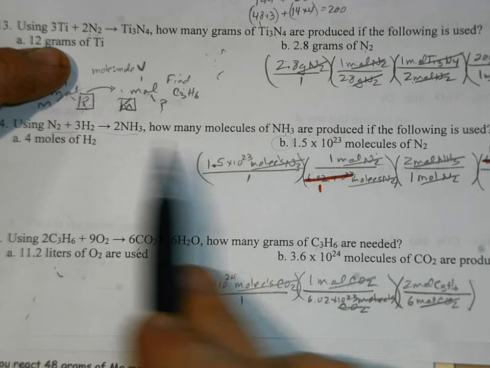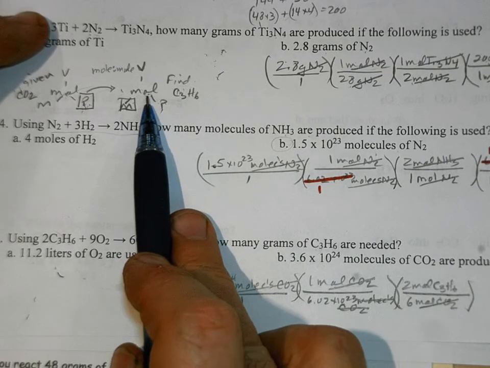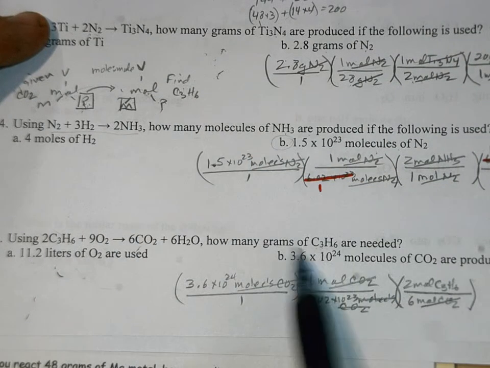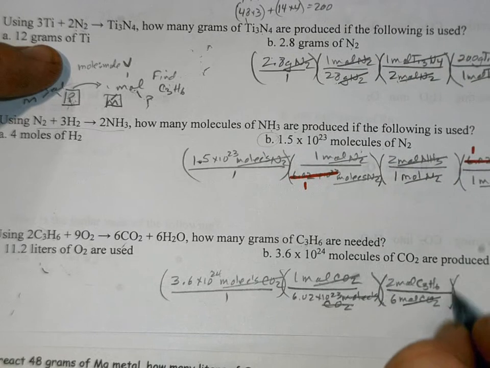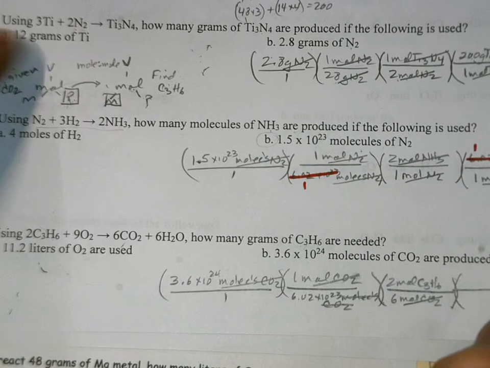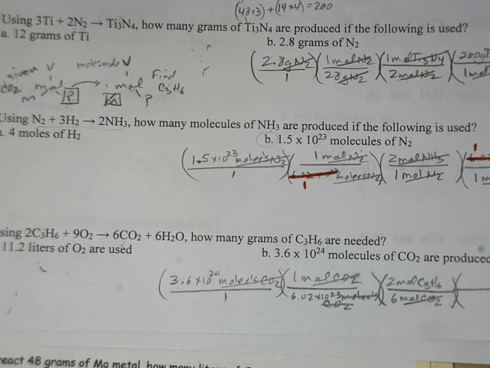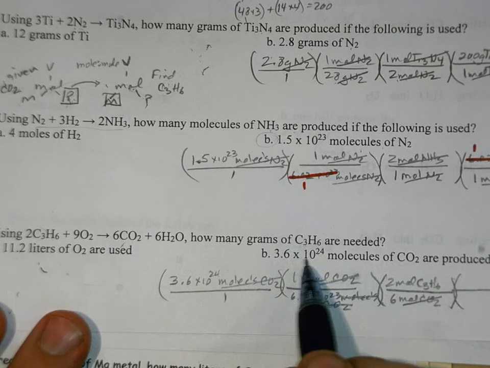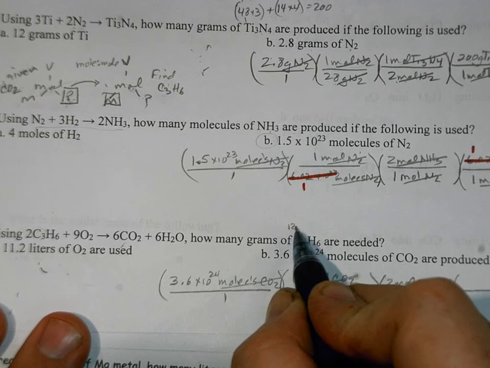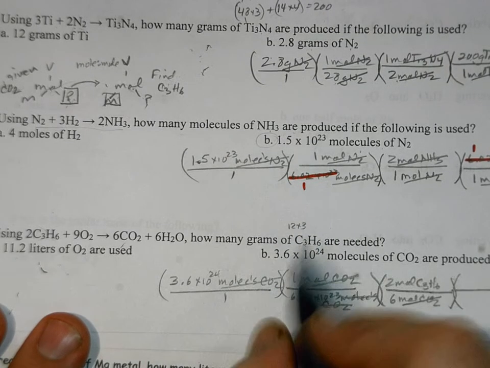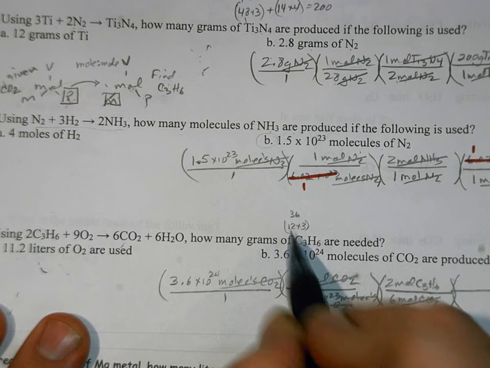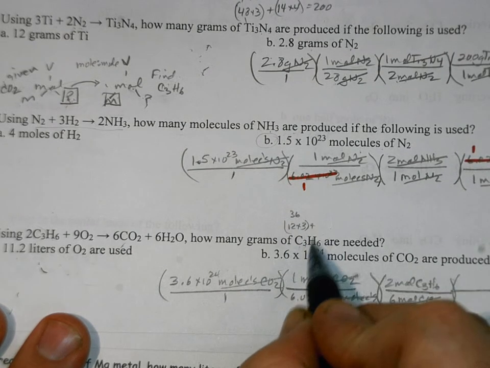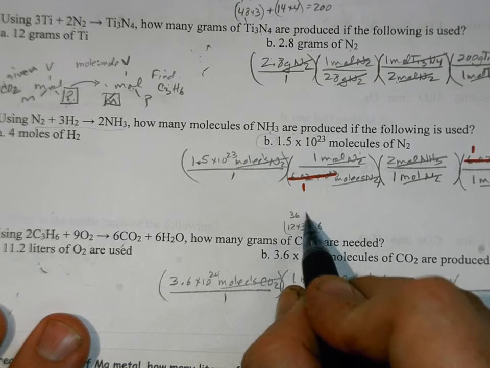So now we've got moles of what we're trying to find, and the question wanted us to find grams of this. So now we need to multiply by the molar mass. And let's see, the molar mass of C3H6. Well, 12 times 3, I can almost do that in my head. I think that's 36. Okay, yeah, that makes sense. 12 and 12 is 24. Yep, 36. Plus, every hydrogen is 1, and we have 6. So it's 36 plus 6.